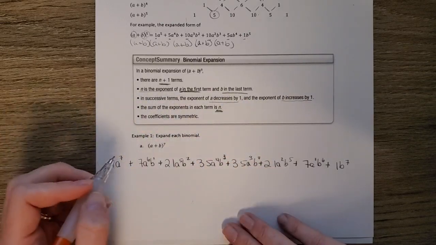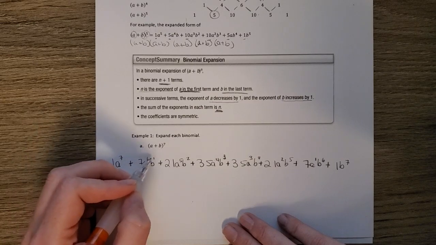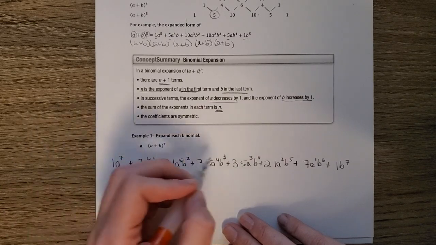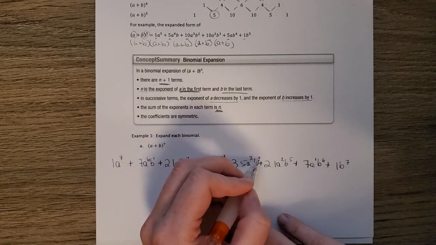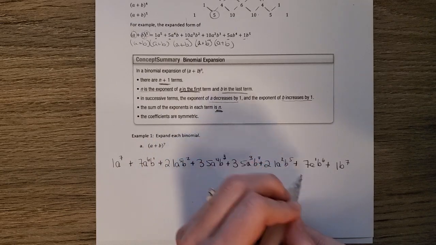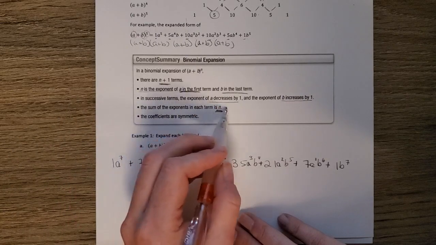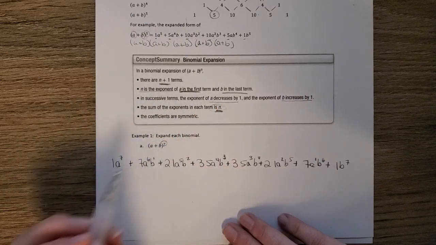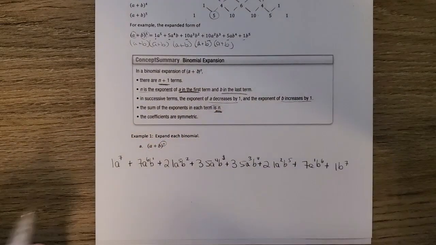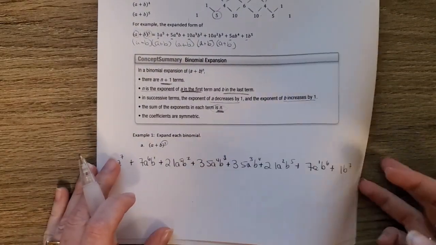The sum of the exponents in each term, so this is 7, 6 plus 1 is 7, 5 plus 2 is 7, 4 plus 3 is 7, 3 plus 4 is 7, 2 plus 5 is 7, 1 plus 6 is 7, and then 7. So the sum of the exponents will always equal 7. So that's the expanded binomial for a plus b to the 7th. So now let's look at the next page.